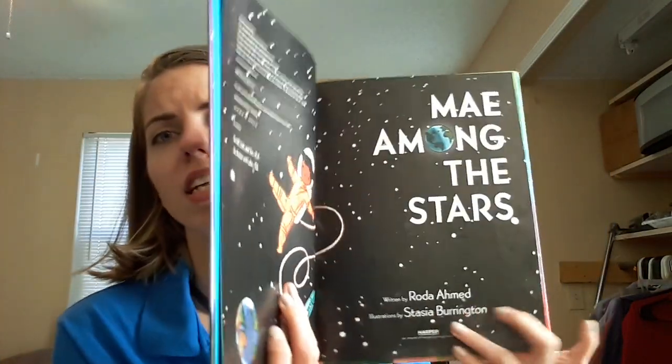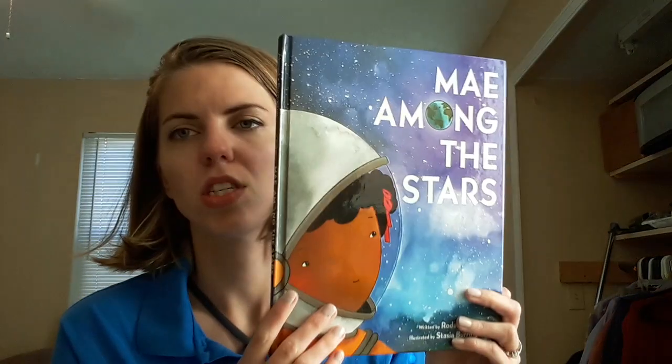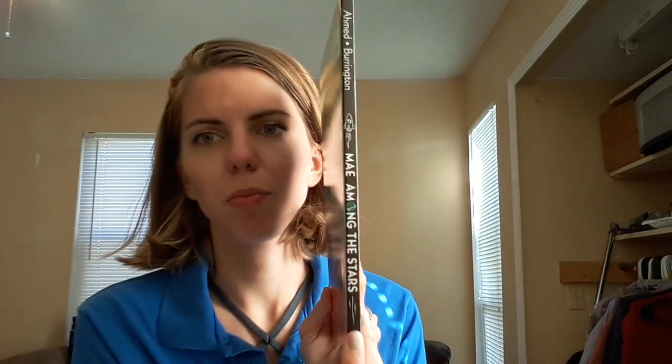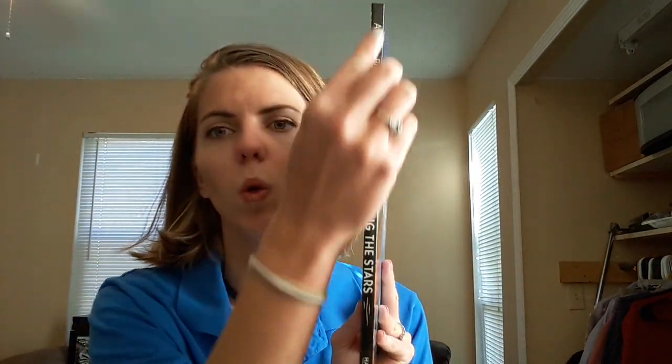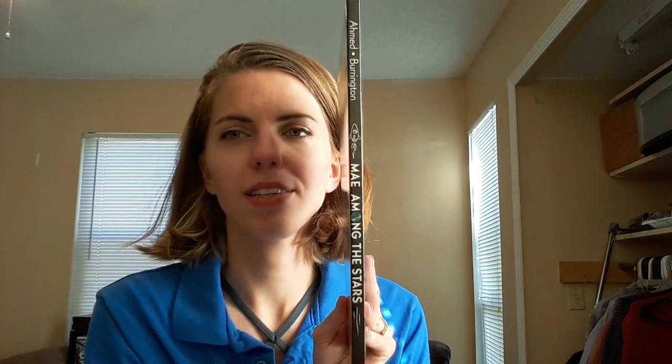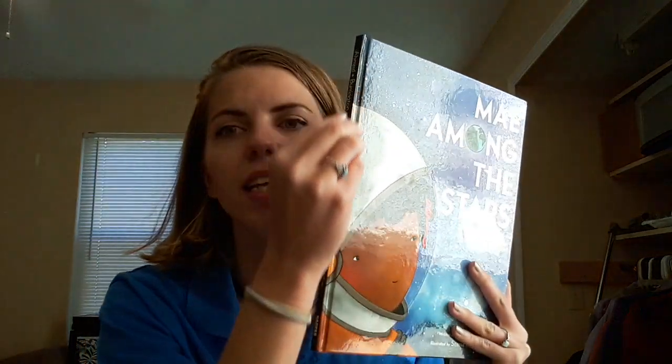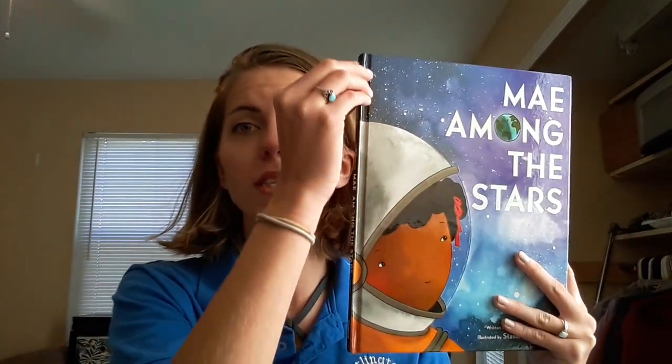All right, there's another part of a book that I want to talk about. This is a very important part of the book. This holds the book together. Does anyone know the name of this part of the book? You guessed it, it's the spine. The spine is what holds the book together. I want you to touch your spine.